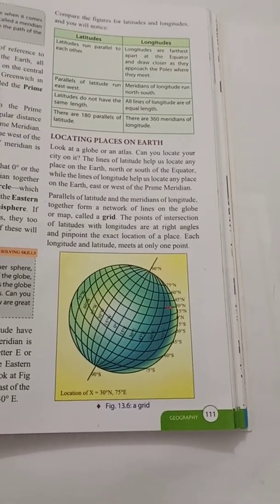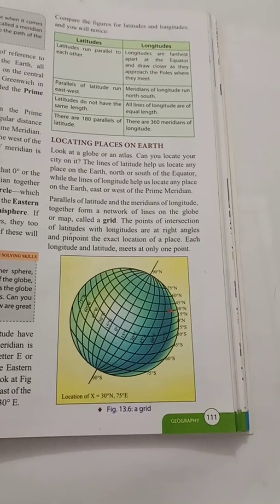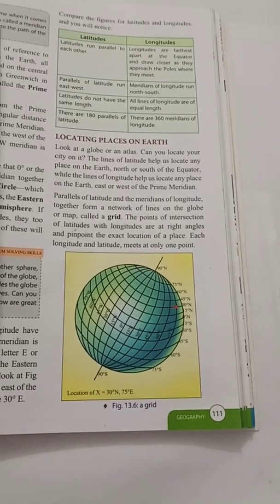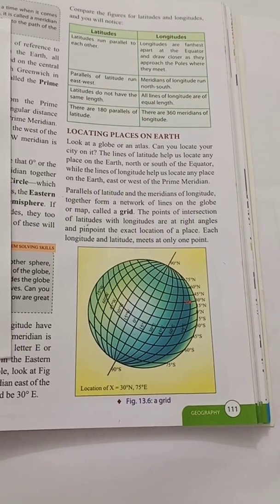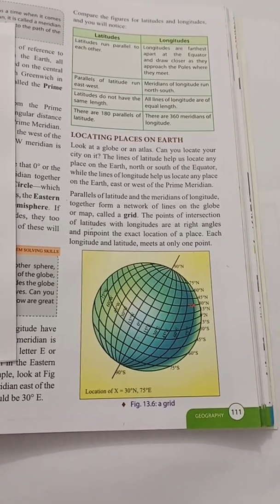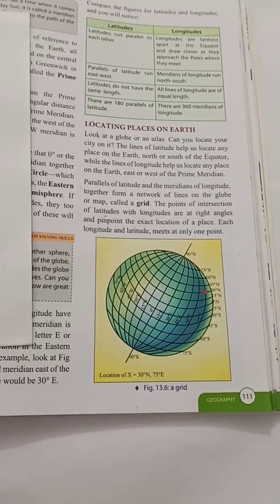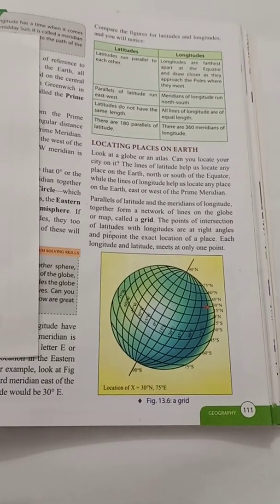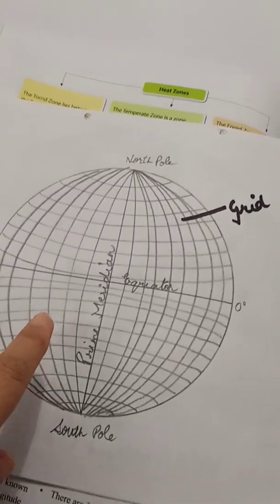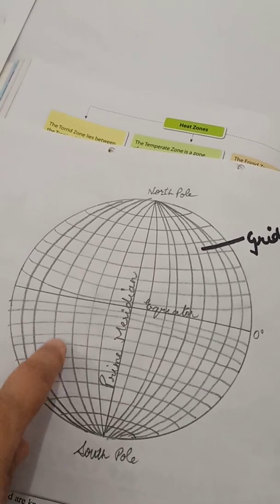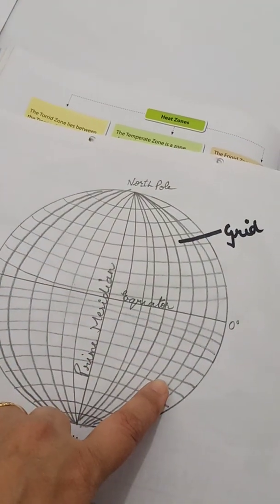The points of intersection of latitudes with longitudes are at right angles and pinpoint the exact location of a place. Each longitude and latitude meets at only one point. So we can locate places with the help of every grid. Either the place is here or here or here.